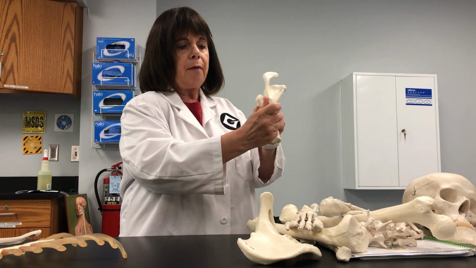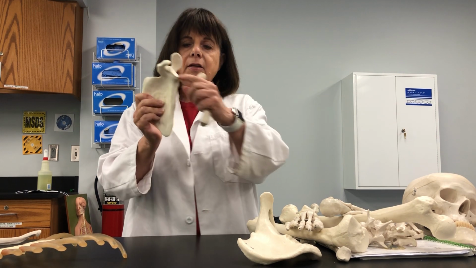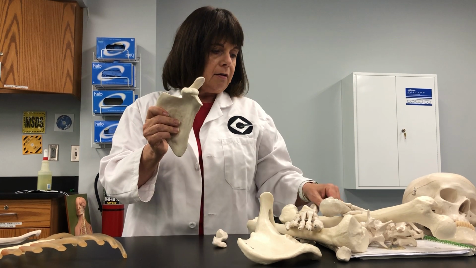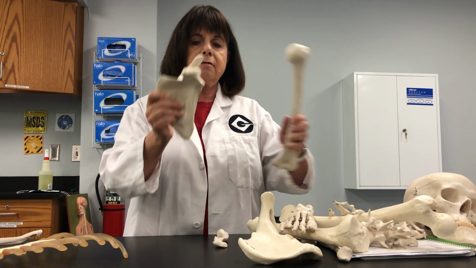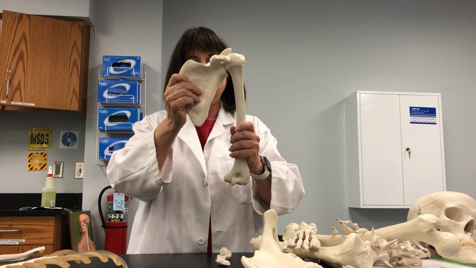And you can see your scapula. Sometimes you can feel that spine of the scapula. And you see that rounded area there, that the head of the humerus, it's called the glenoid cavity, so it fits right in there.